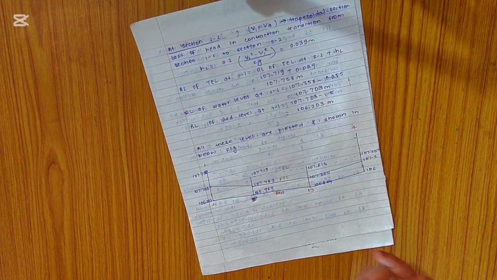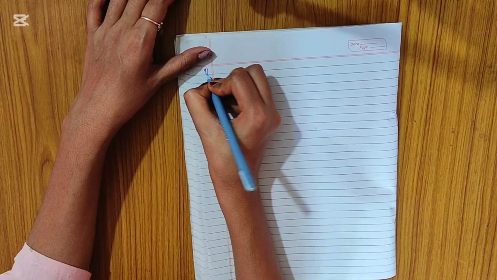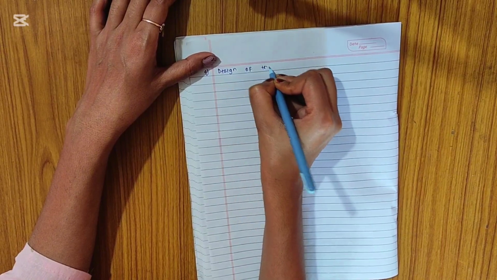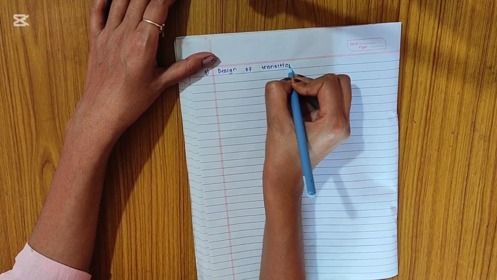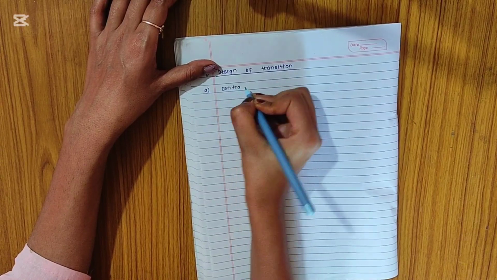After plotting this, we will go to step 4 for calculating the expansion and the contraction transition. In step 4 we will design the transition. There will be contraction and expansion transition. For contraction transition we will use Mitra's formula.